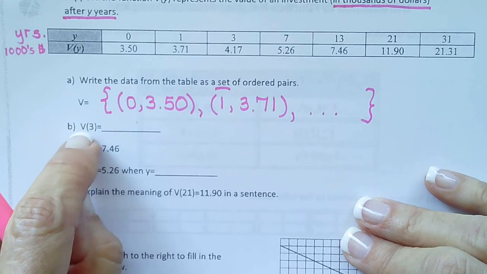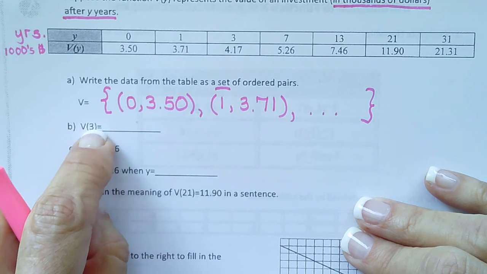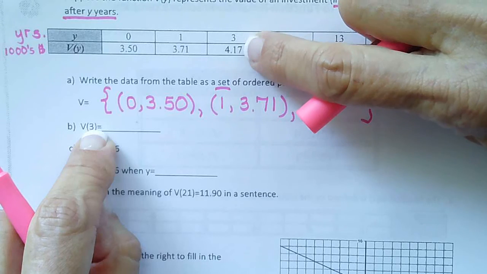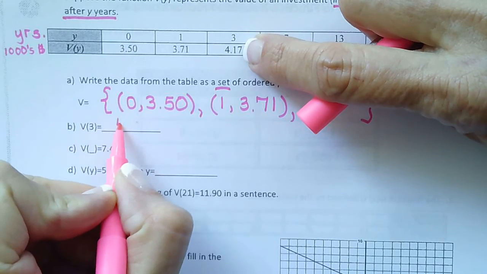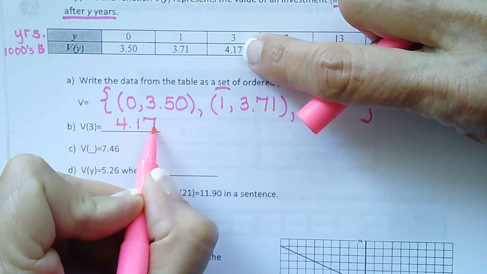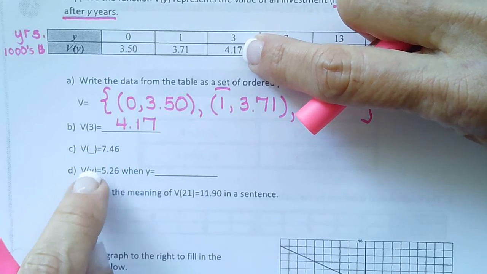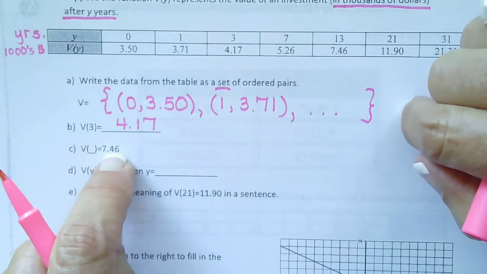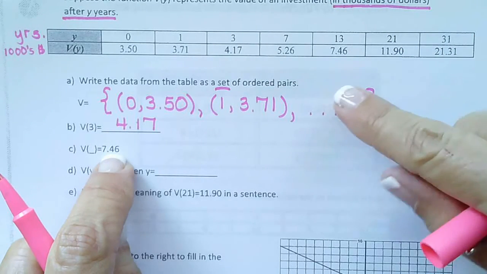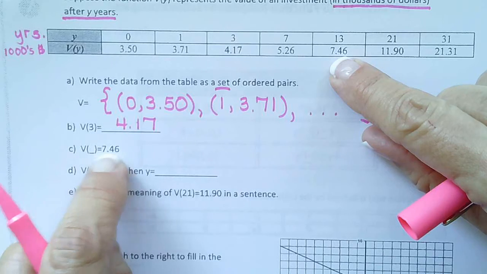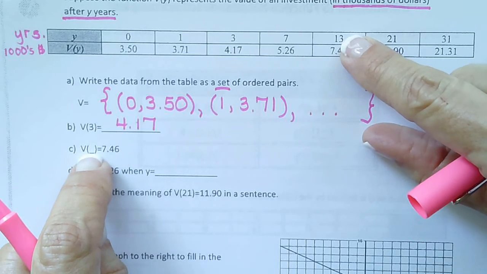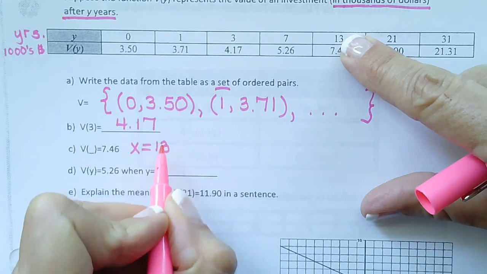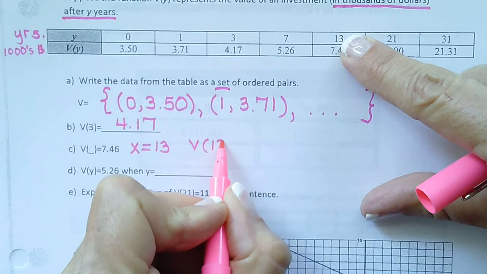So this is saying when x is 3, what's y? 4.17. Now this one's doing just the opposite. This is saying when y, to see how the x is blank, is 7.46. What is x? And that would be 13. Or we could write v of 13.